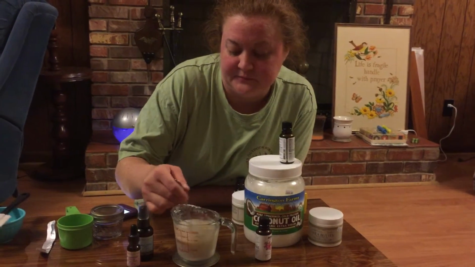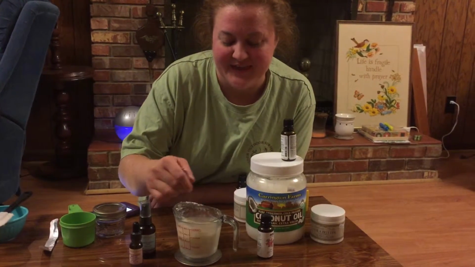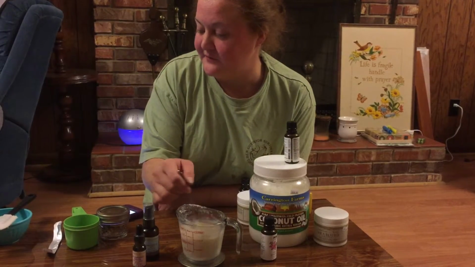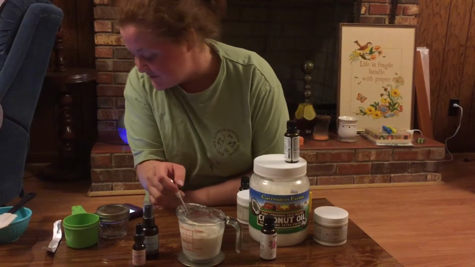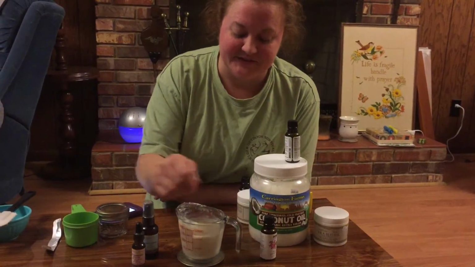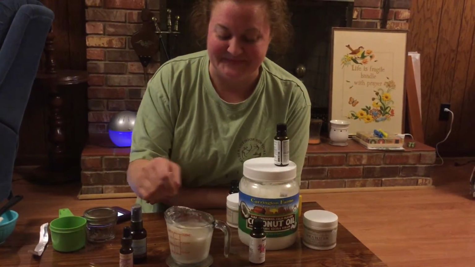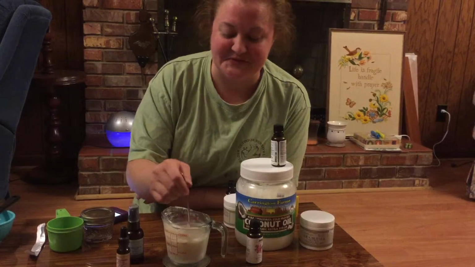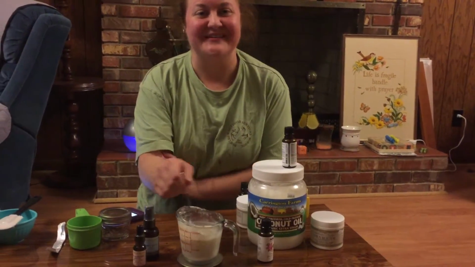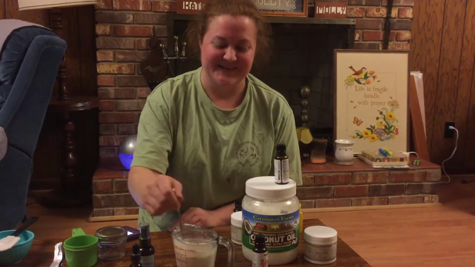Okay, Molly, so what are you doing now? I'm whisking the zinc oxide into the coconut oil, grapeseed oil, shea butter, and beeswax mixture. It's nice and smooth. And what is the zinc oxide for? To help boost the sunscreen potential SPF factor of the homemade sunscreen.